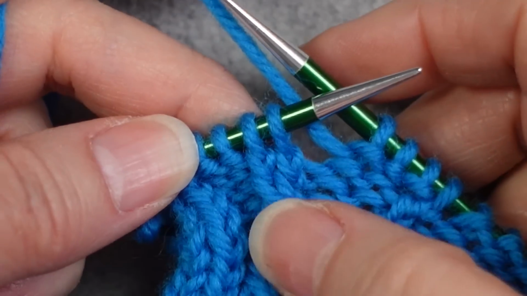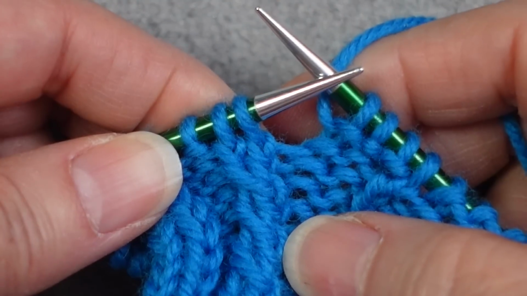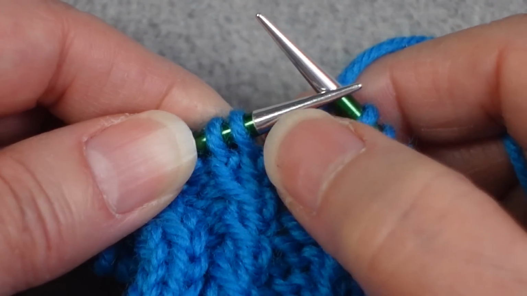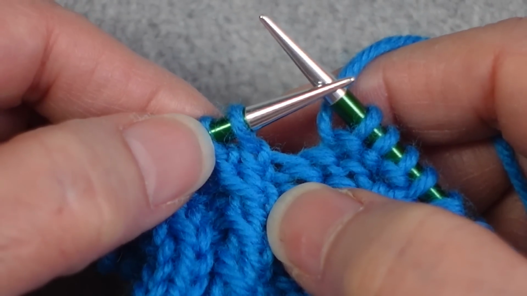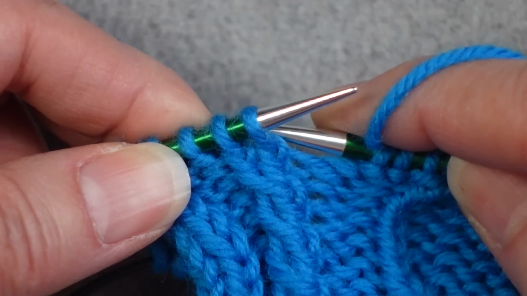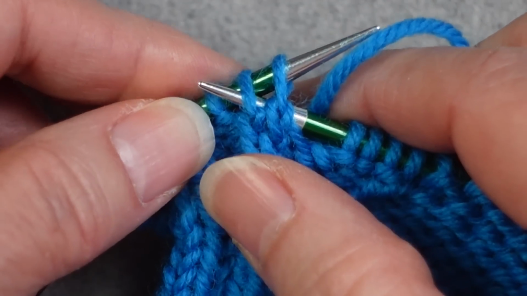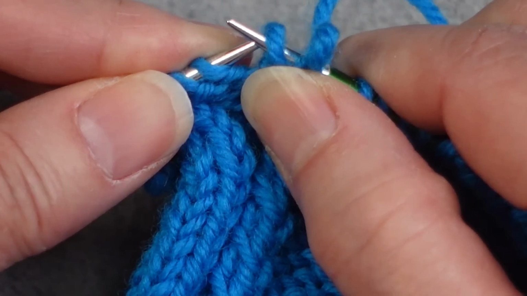So for this one, these are both knit stitches. I leave my yarn behind. It's crossing to the left. So this one right here is crossing in front of the other. That means this stitch that I'm catching has to cross behind. So I bring my needle behind, insert it like this, as if to purl, so that I don't change the stitch mount.